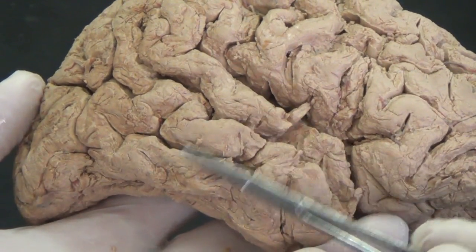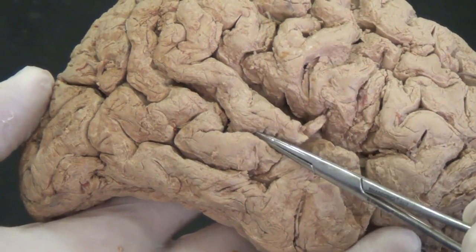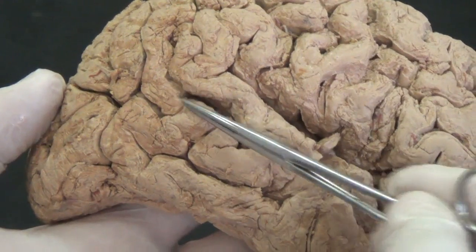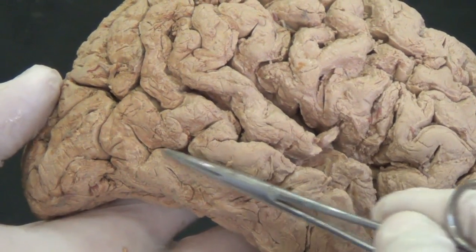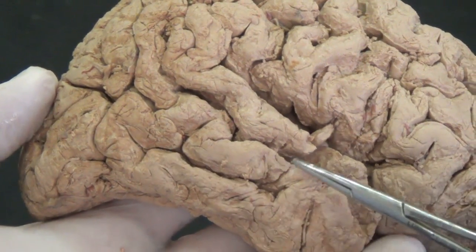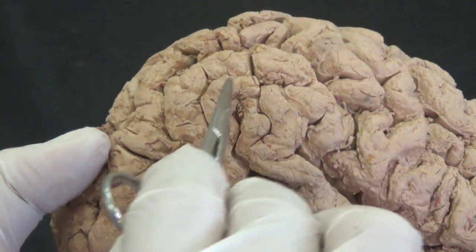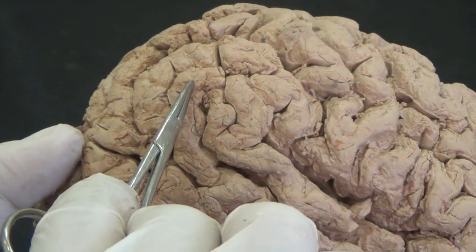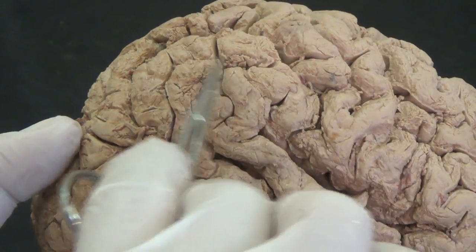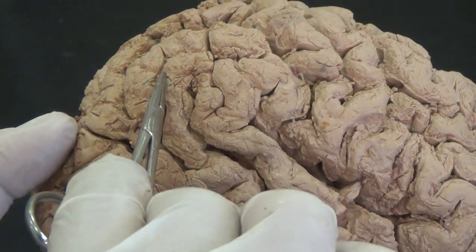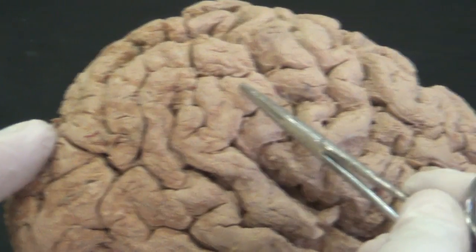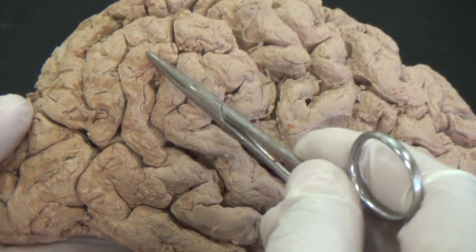And here is the temporal lobe. Here is the superior temporal sulcus, and this is the middle temporal sulcus. If I follow the superior temporal sulcus, at its end, this is the angular gyrus. It is very important in the practical exam to identify the supramarginal and the angular gyri.